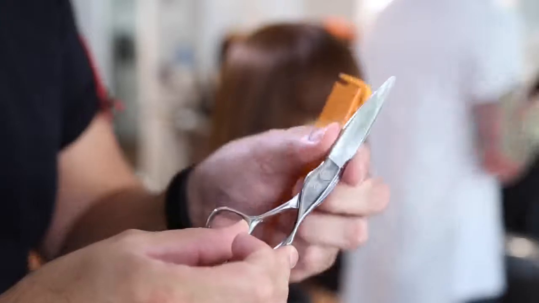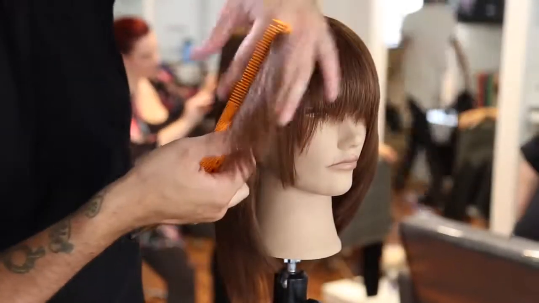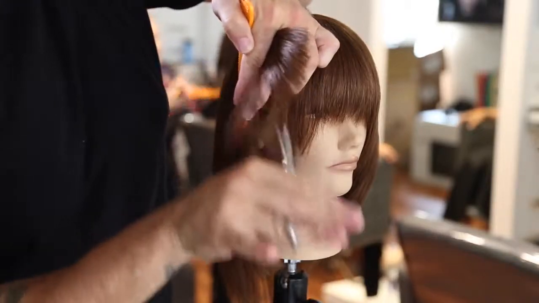This is the Mizutani 5.5 inch puffin scissor. We actually just did a class and had a lot of great people in the class, and they were really excited about the puffin scissor. So this is a good showcase of what it does.